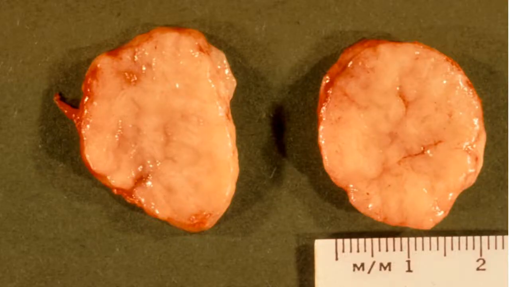This is a gross picture of the fibroadenoma. As you can see, there is a well circumscribed, lobulated contour, white-gray color, lobulations bulging above the cut surface, and slit-like spaces.